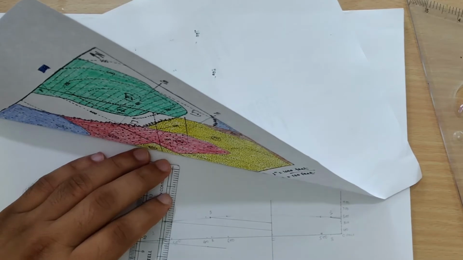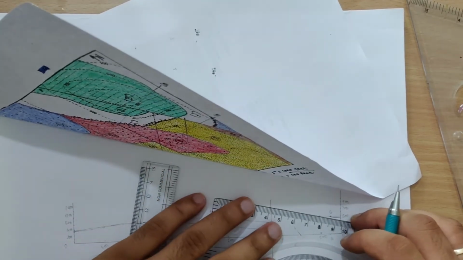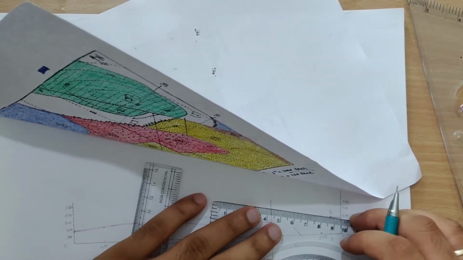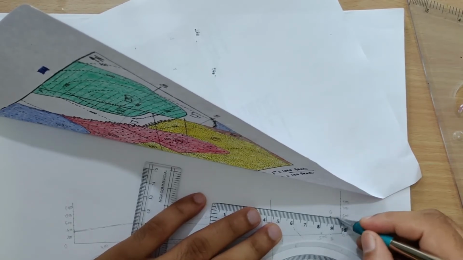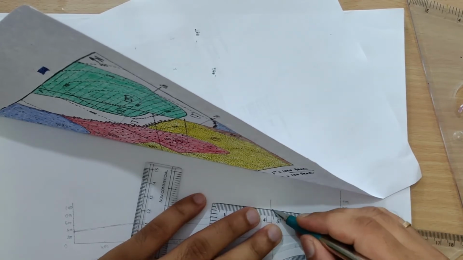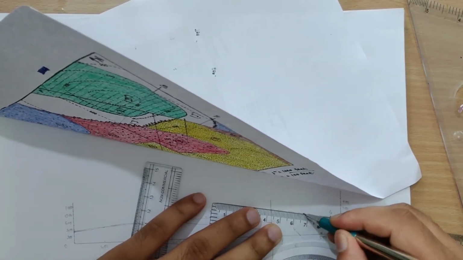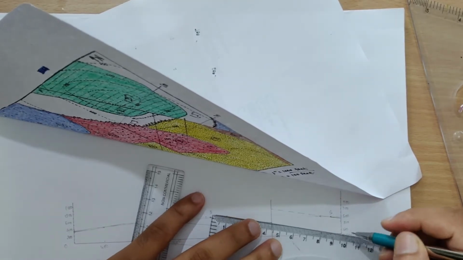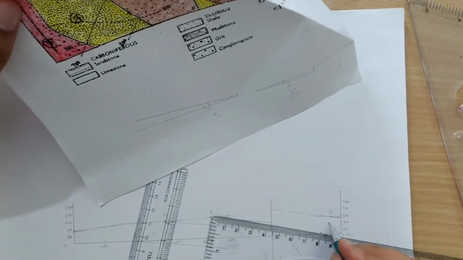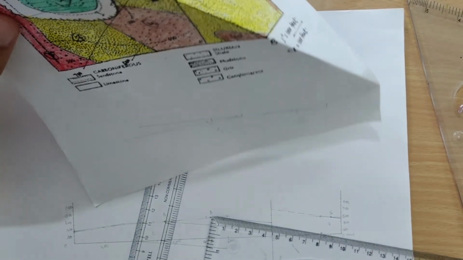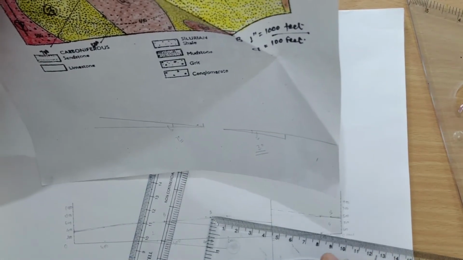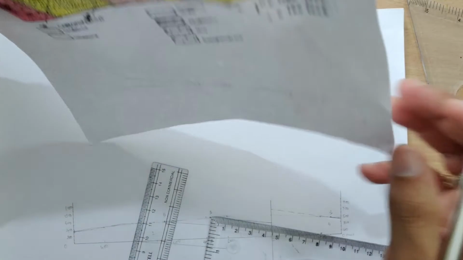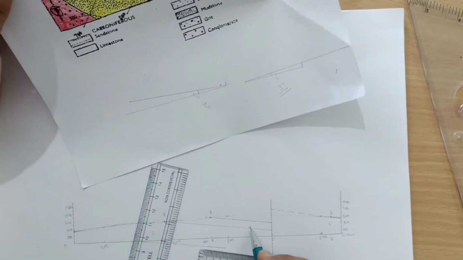And this is the lower face of bed number 4. Below that we have bed number, upper trace of bed number 4, so this is 4, and now above that we have bed number 3. So this is bed 1, this is 2.